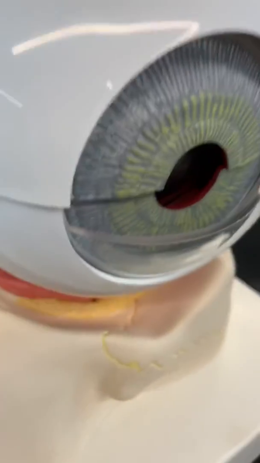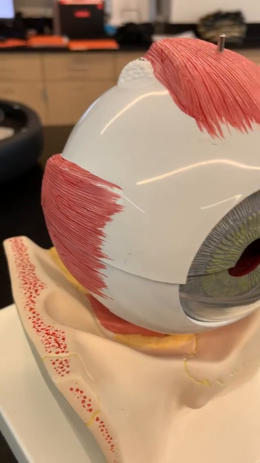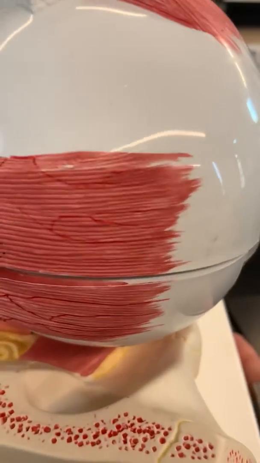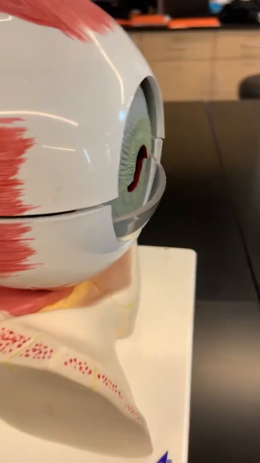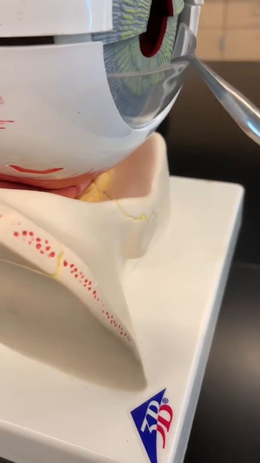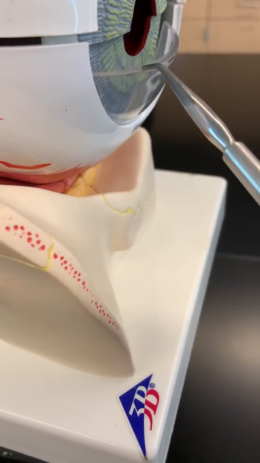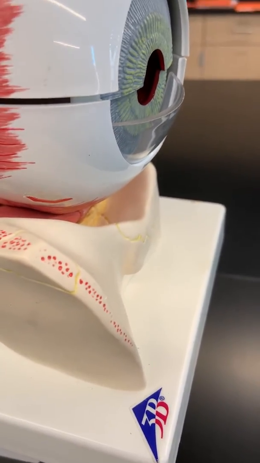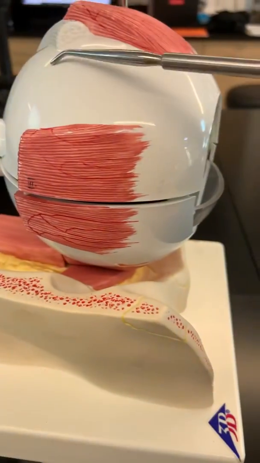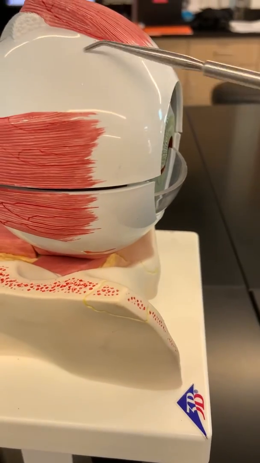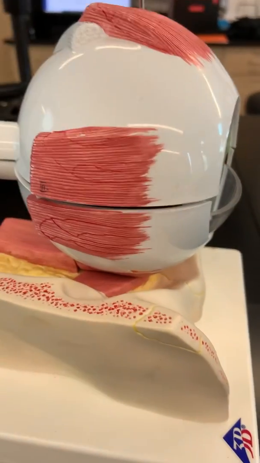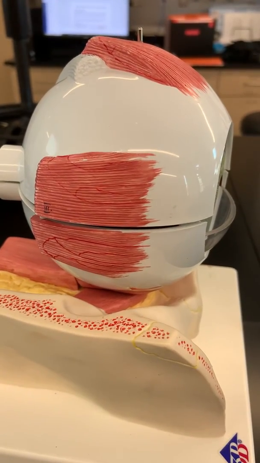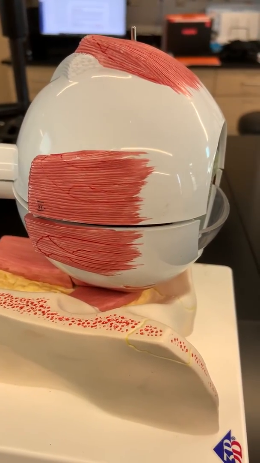All right, so now while we have the eye off, we can look at some structures of the eyeball itself. So we saw already the cornea, which should be transparent. There shouldn't be any blood vessels in the cornea. Then beyond that, we see the sclera. The cornea and the sclera are both parts of the outer layer of the eyeball called the fibrous tunic.